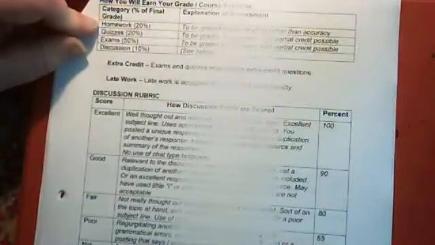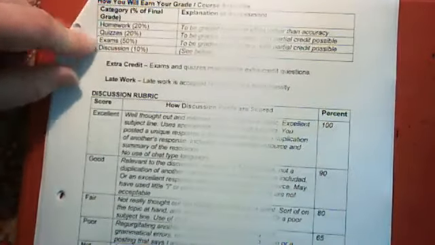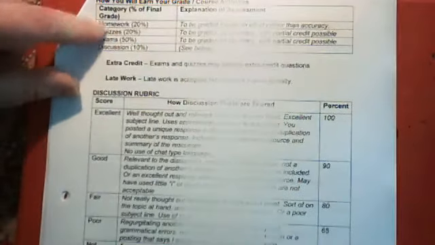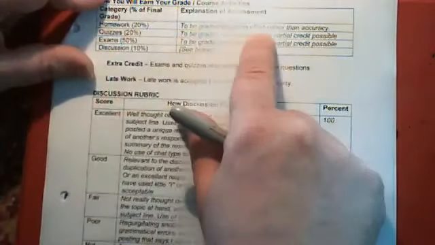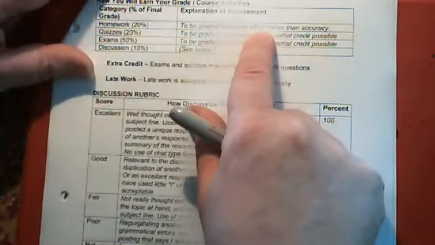The general breakdown of how the grading works is here on this page. Homework is about 20% of the overall grade. Actually, I'm sorry, that's changed a little bit. Homework is based on effort mostly, but also on accuracy.